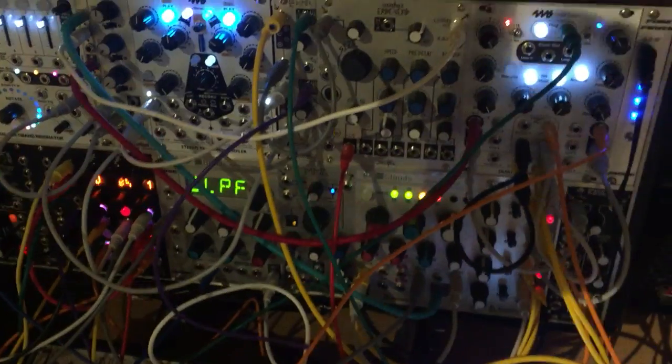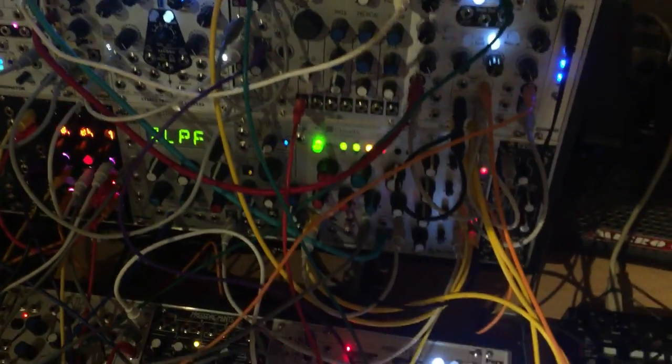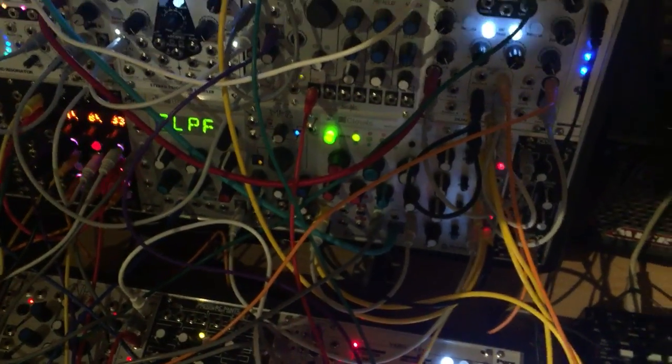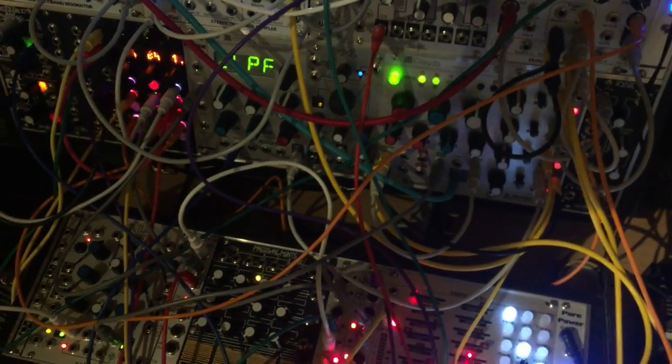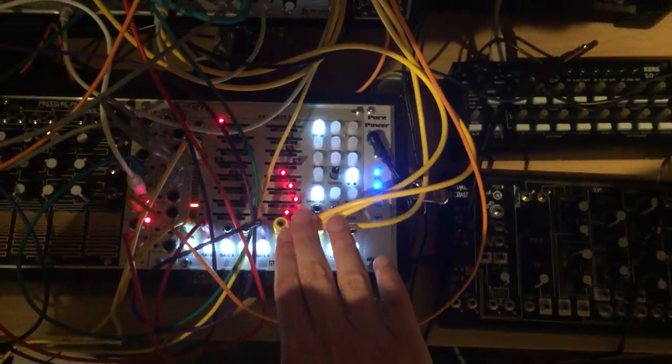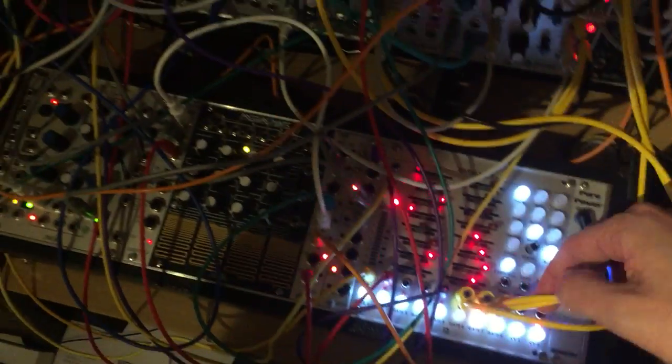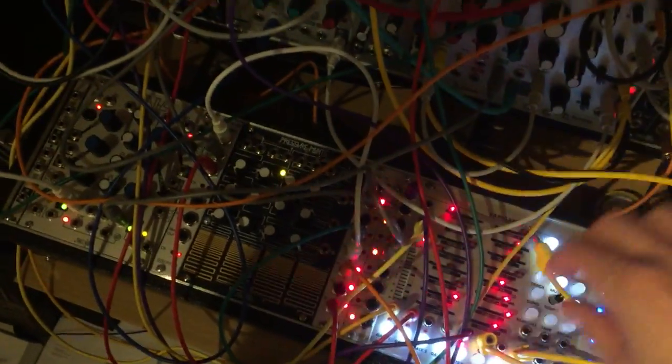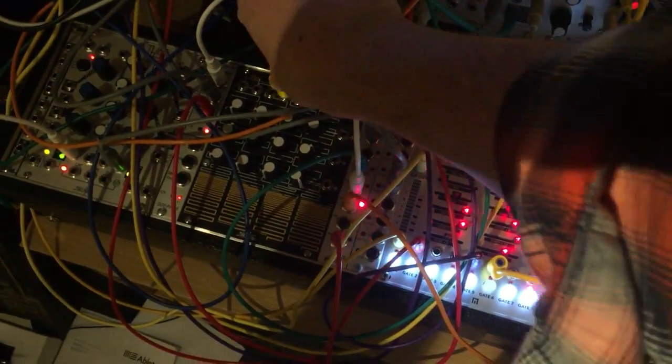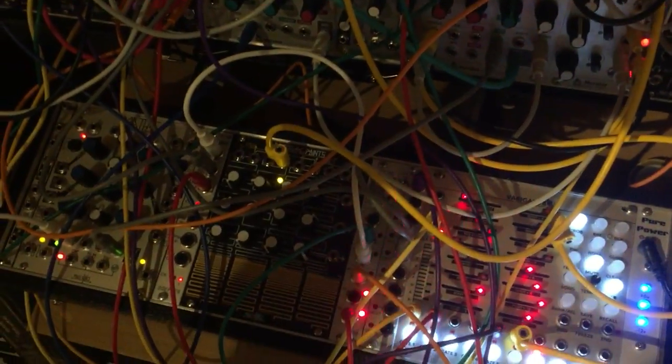So this is really for the most mental part of the patch. I can actually not use these and instead use, say, the pressure points. So if I've unplugged the wrong one. If I take this into the pressure points here, then I can loop the whole mix just by pressing on the pressure points.